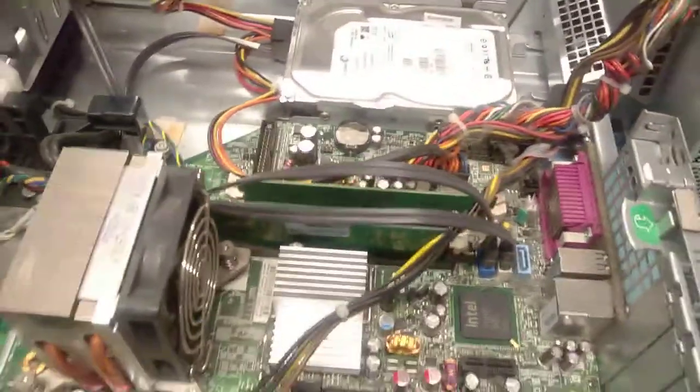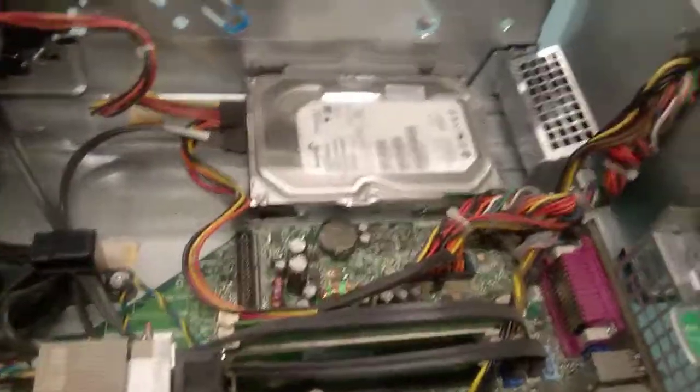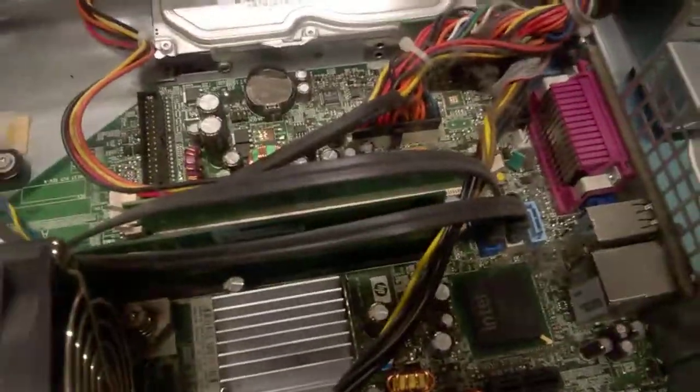This motherboard also allows the control of video and audio, including USB connection, as you can see as I'm pointing to here.